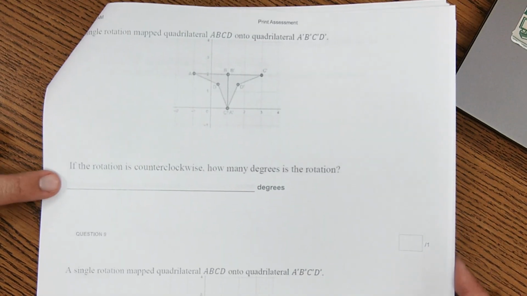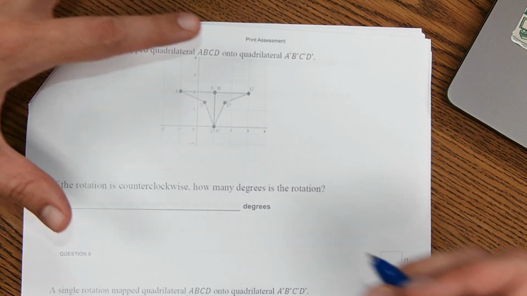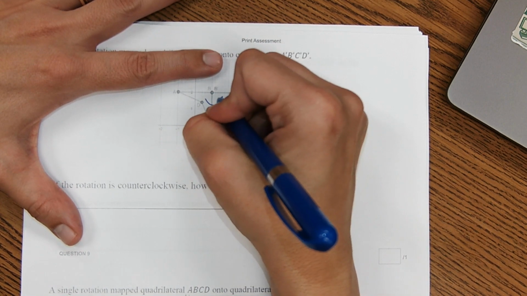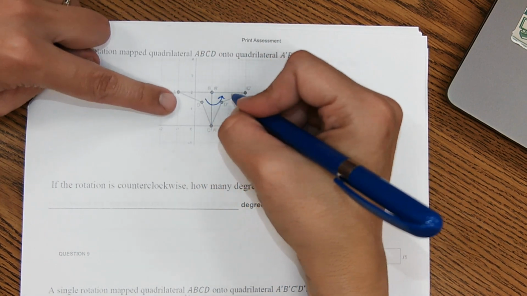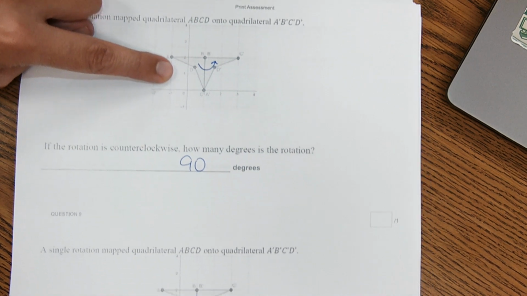Next one, if the rotation is counterclockwise, how many degrees is the rotation? Counterclockwise rotation would be this way. It's one turn, so that would be a 90-degree rotation.